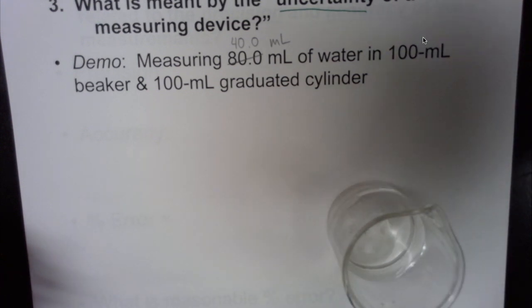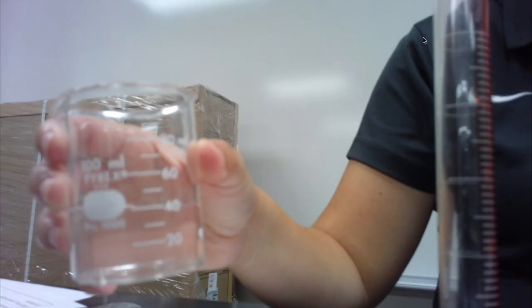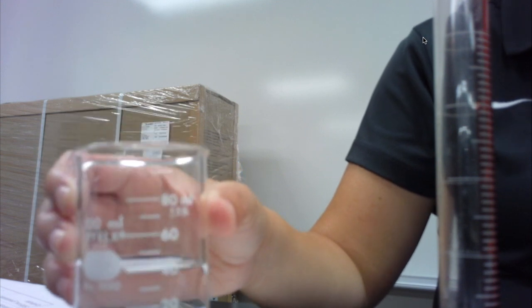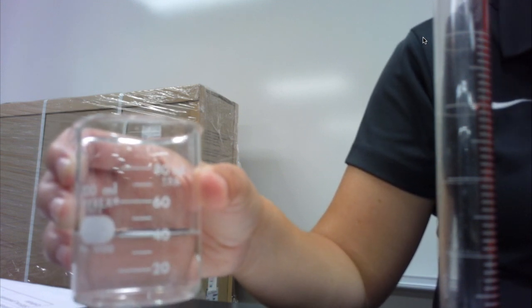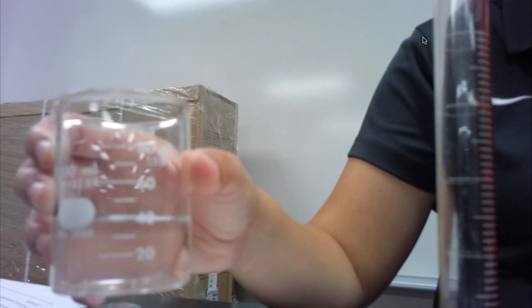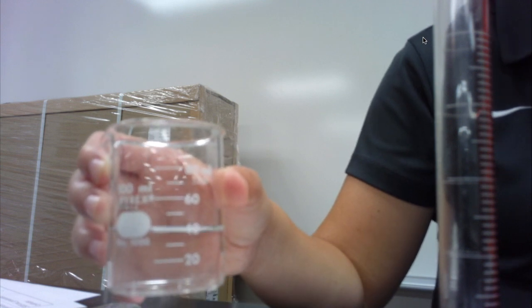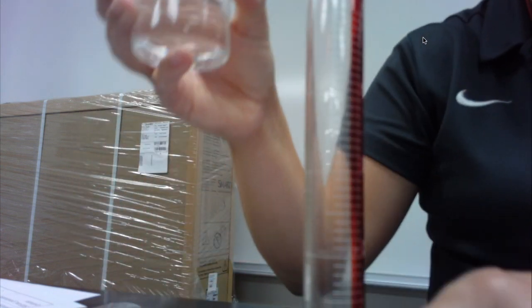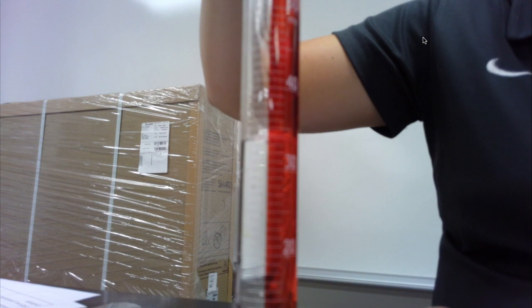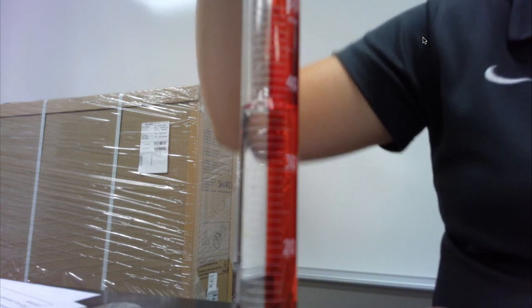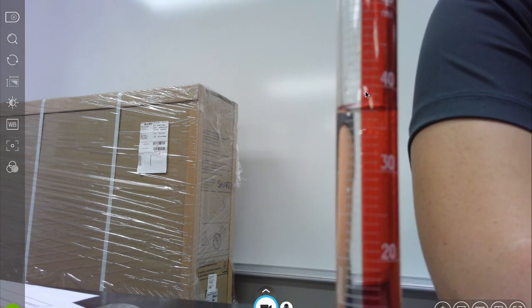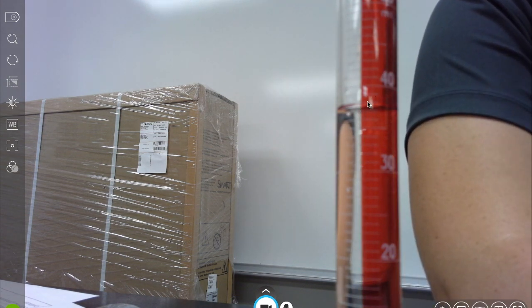I have a beaker and a graduated cylinder. So I have this little 100 milliliter beaker, okay? And I'm holding it where you can see that it's 40 milliliters of water, okay? So if I were to measure out this water, I would think I have 40 milliliters. I'm gonna go ahead and pour this into my graduated cylinder. And I'm gonna see how much water I really have. As you can see, here is the 40 milliliter mark. Where are we? We're at 38 milliliters.